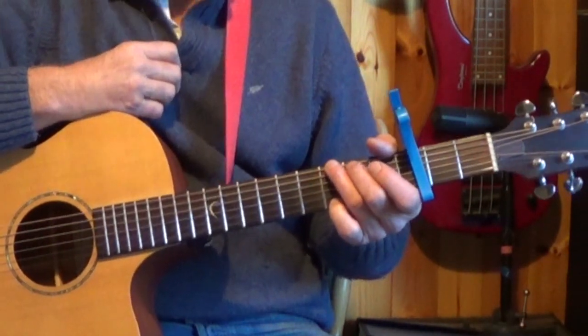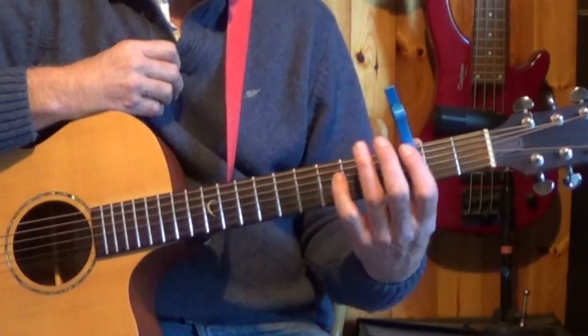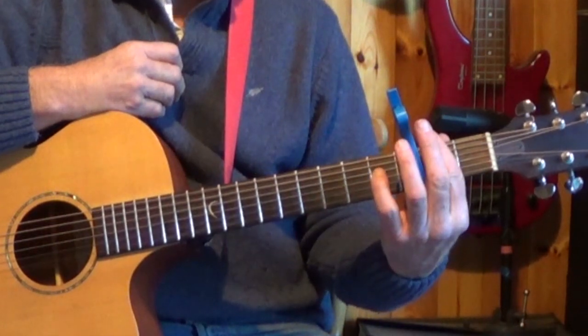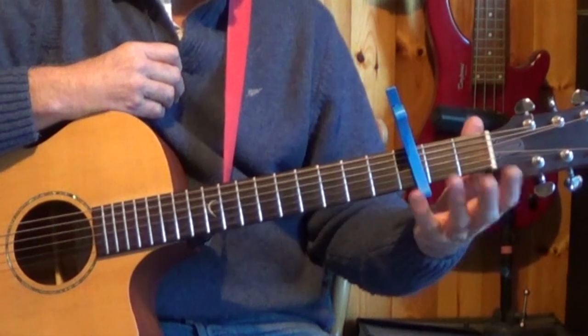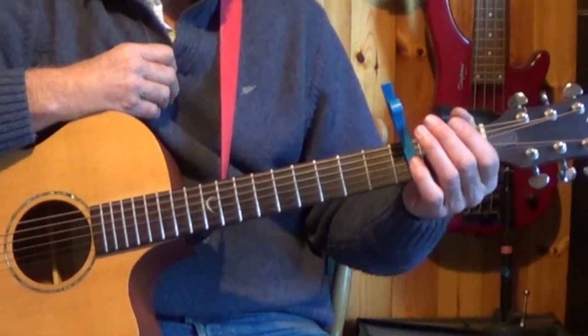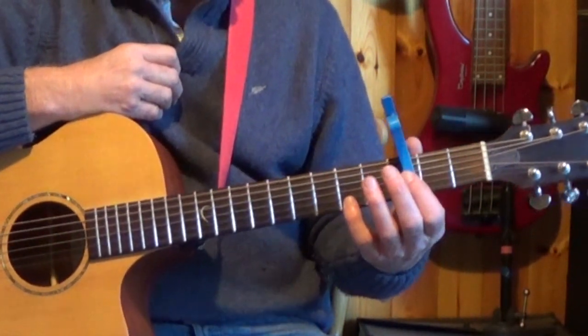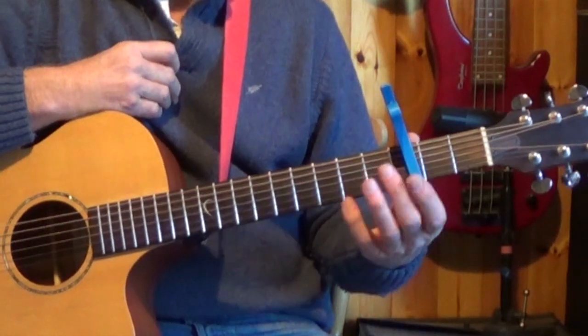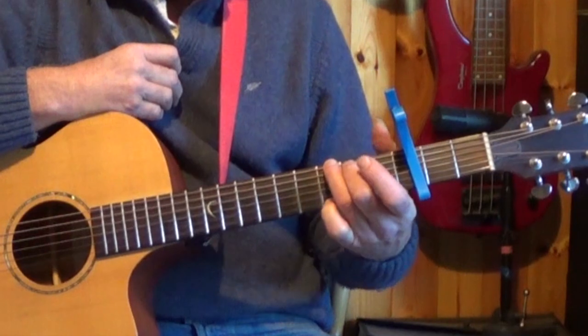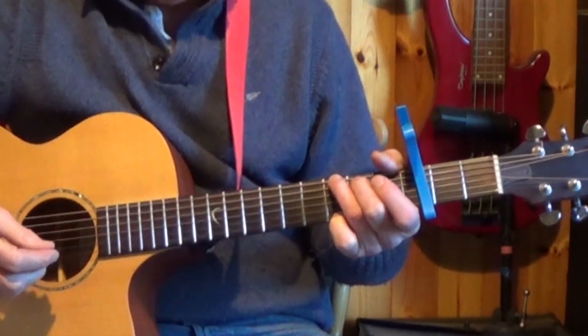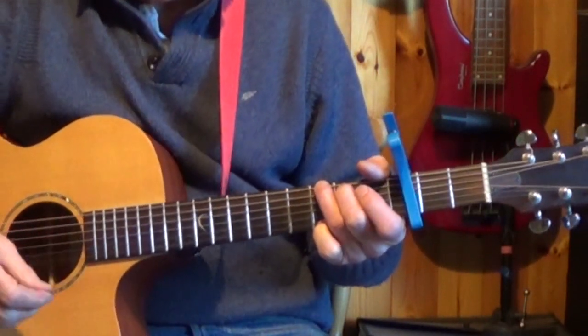If this key is too high for you, just move the capo back half step, try it again, or another half step, or take it off altogether, and then you're playing it in the key of G. The chord shapes we're using are the chord shapes from the G major scale, even though we're playing it in B flat because of the capo. And the chords are as follows.